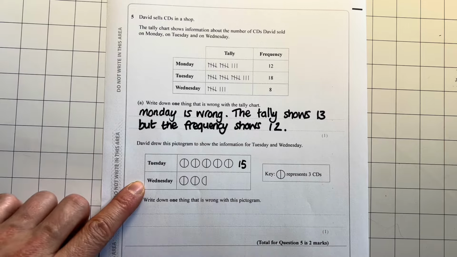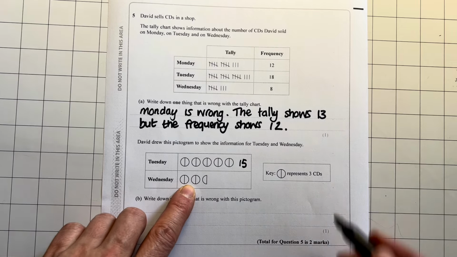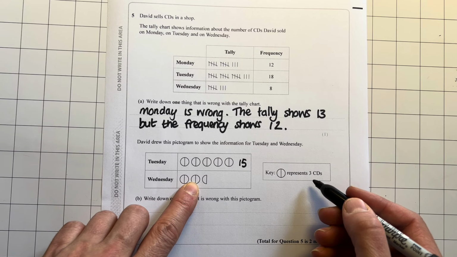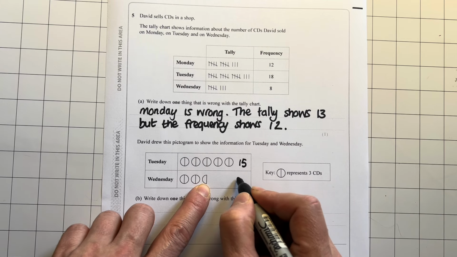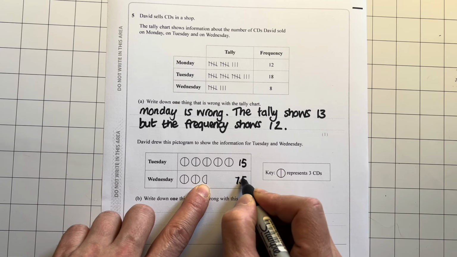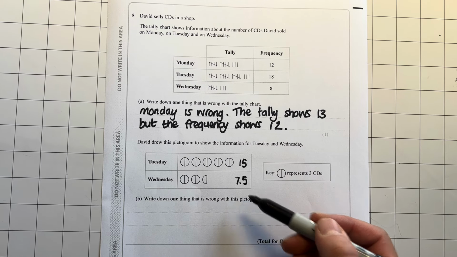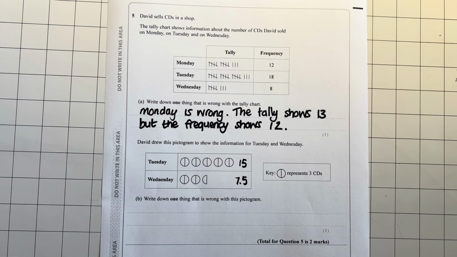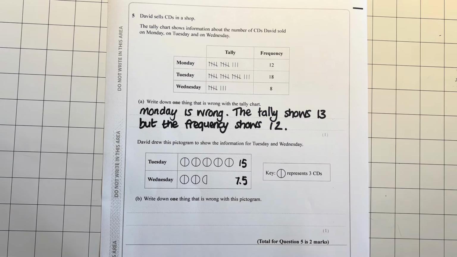For Wednesday, this suggests that we've got 2 full CDs, which represents 6, and then half, which would be another 1.5. So this would represent 7.5 CDs sold. This isn't possible. We can't sell half a CD. It also does not match up with that there should be 8. Either of these comments are acceptable.